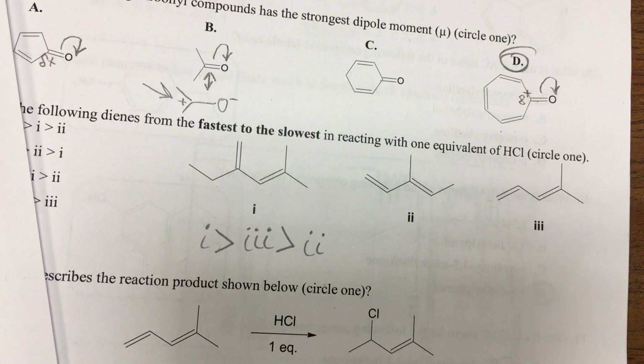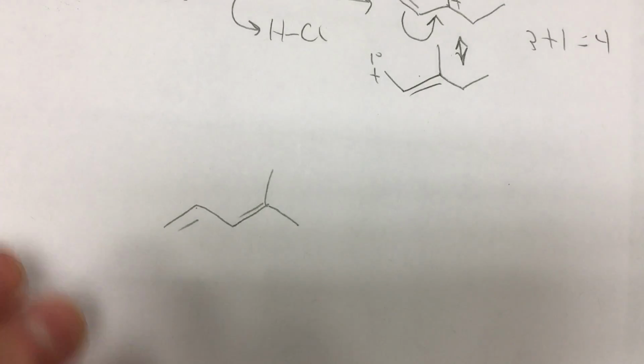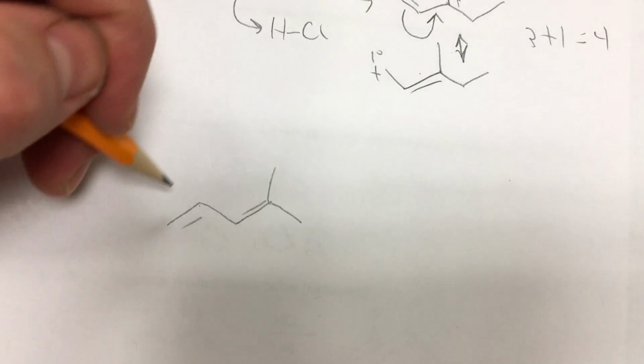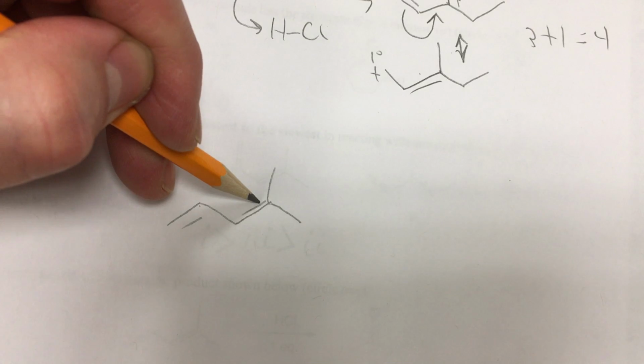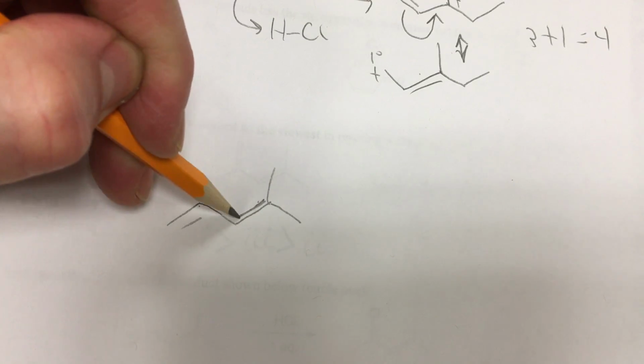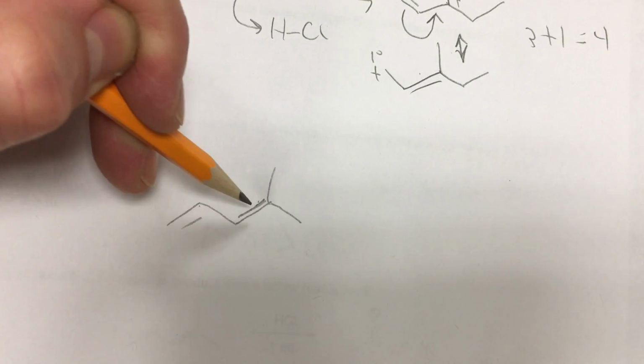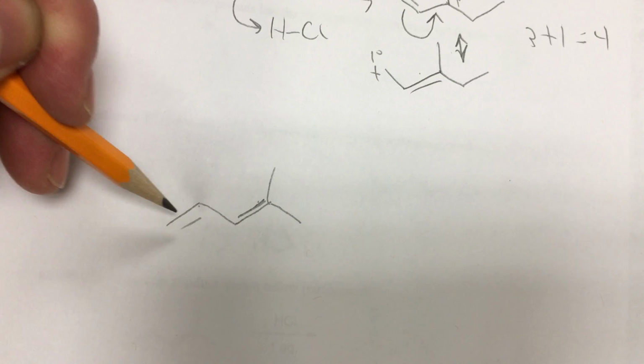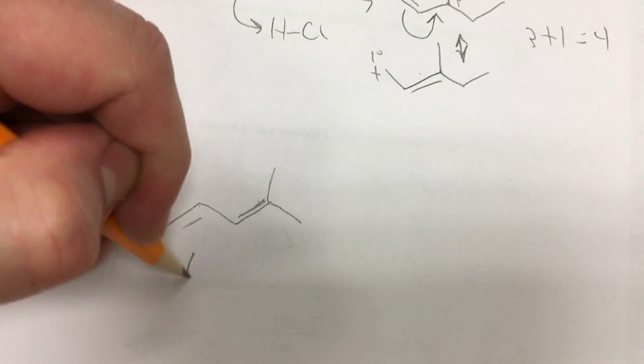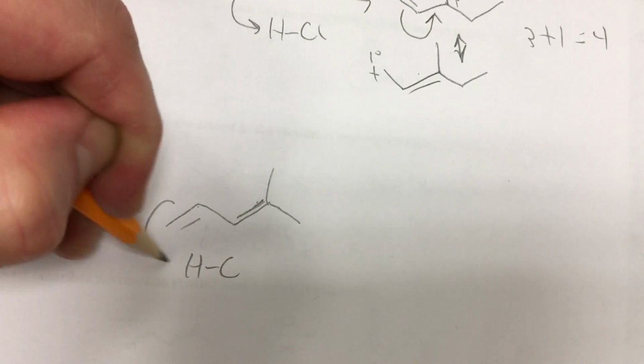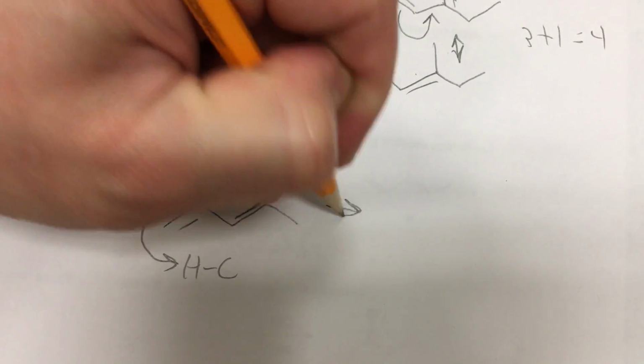And let me do this last one here. I'm just going to show the carbocation here on this last number 3. So here we see a tertiary carbon right here. I'm not going to react this one here though. In order to put the charge on that tertiary, I'm going to react this first one here because this happens.